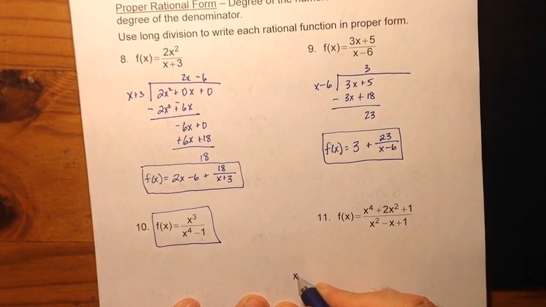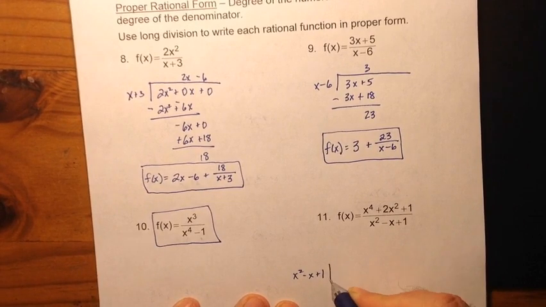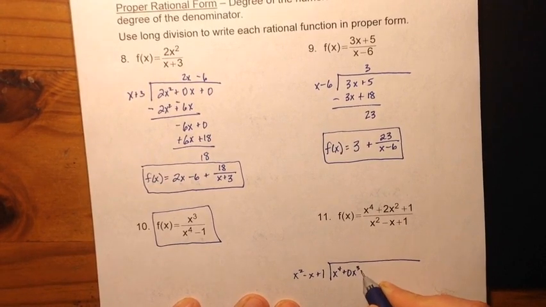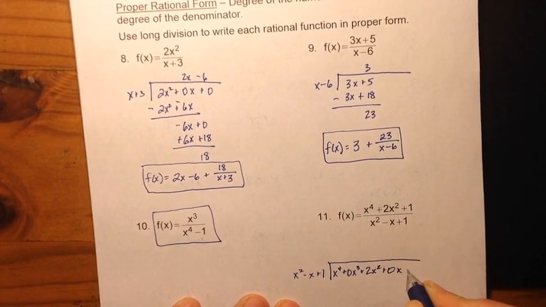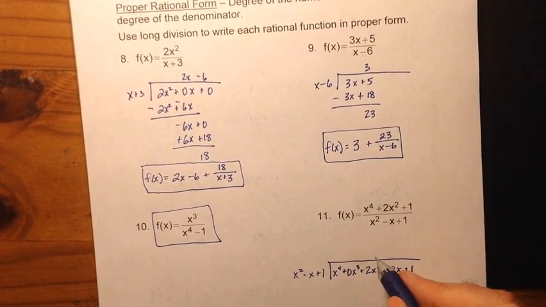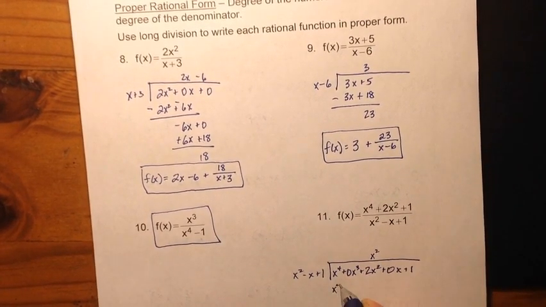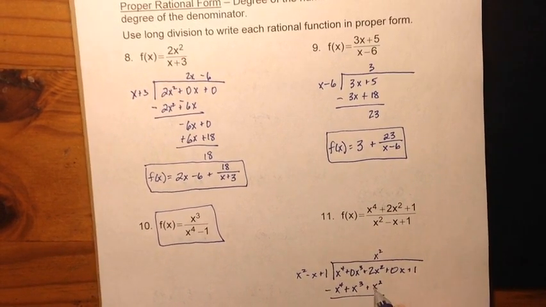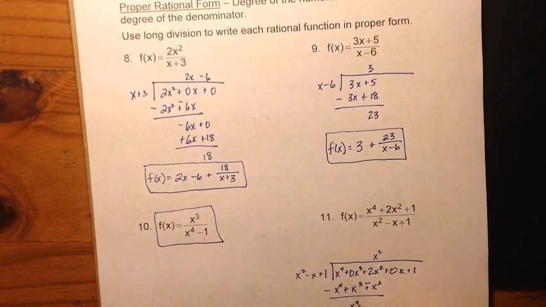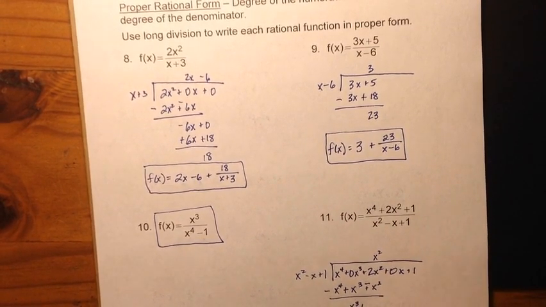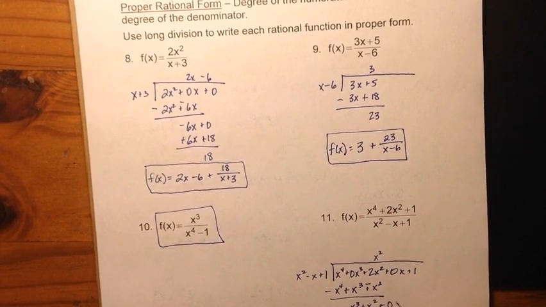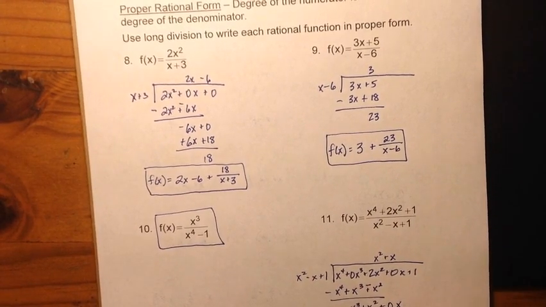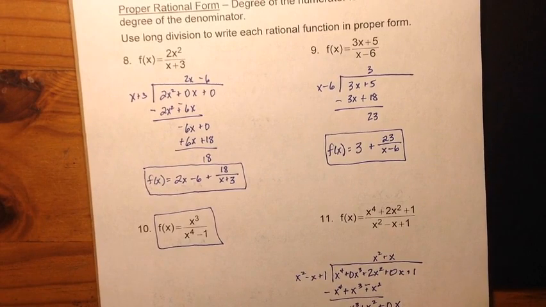Alright, let's try this last one. X squared minus x plus 1 over x to the 4th plus 0x cubed plus 2x squared plus 0x plus 1. So x squared times x squared here. X to the 4th minus x cubed plus x squared. Let's change all our signs. Negative, positive, negative. So I've got x cubed. I have 2x squared minus x squared, which is going to be plus x squared. I'm going to bring down my next term. So plus x. This is x cubed minus x squared plus x.